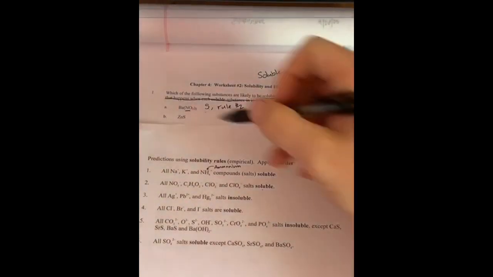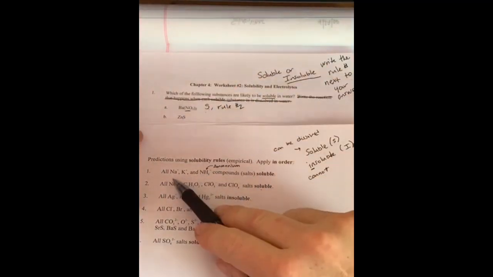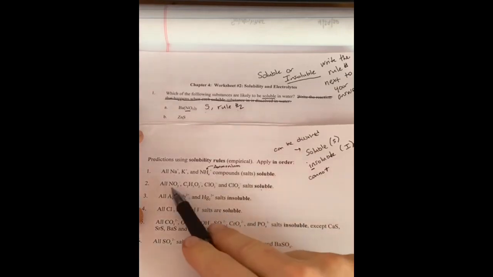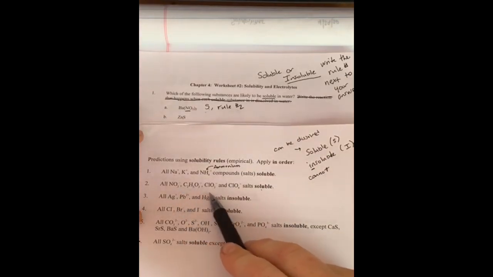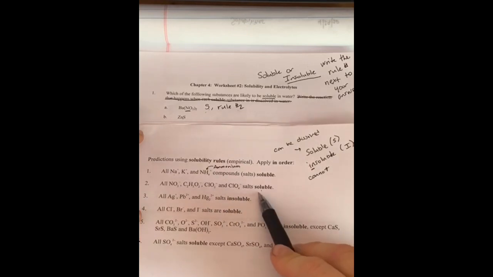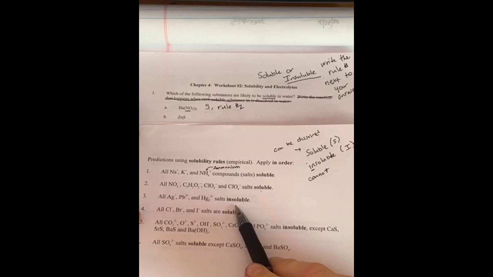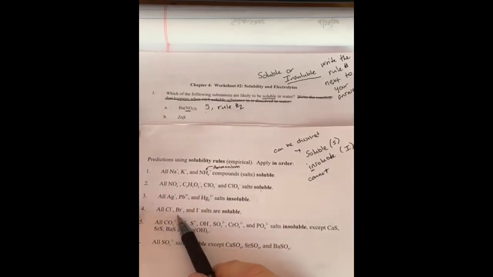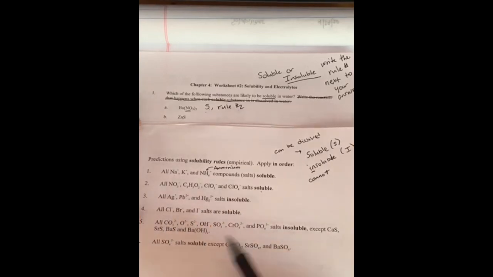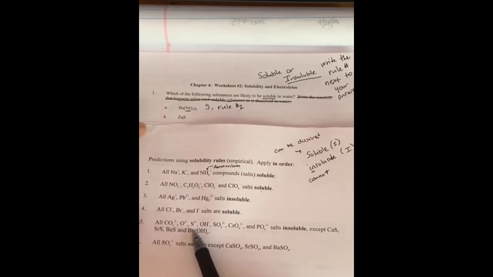Okay, let's look at zinc sulfide. All sodium, potassium, and ammonium compounds are soluble. Nope, not part of that one. All nitrate, acetate, chlorate, and perchlorate are soluble. Nope. All silver, lead, and mercury are insoluble. No. All chlorine, bromine, iodine salts are soluble. No. All carbonate, oxides, sulfides, that is a sulfide, except calcium, strontium, barium, and barium hydroxide.